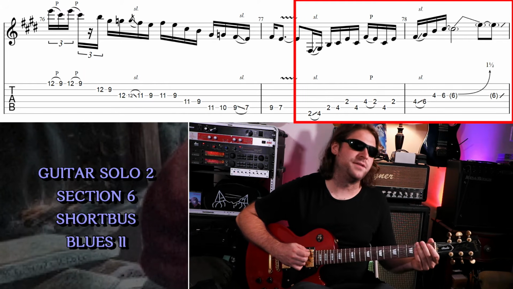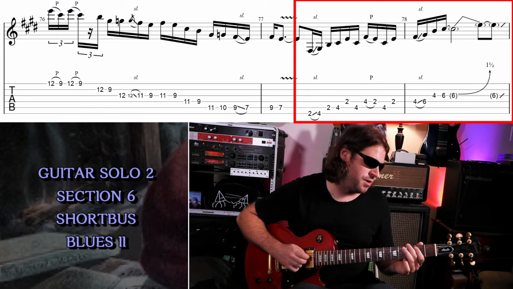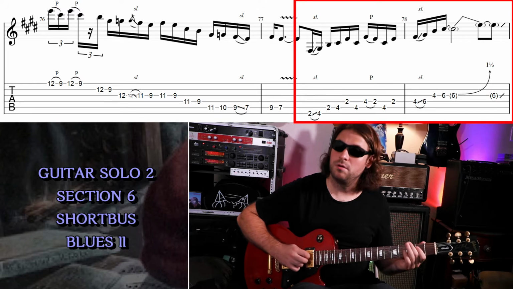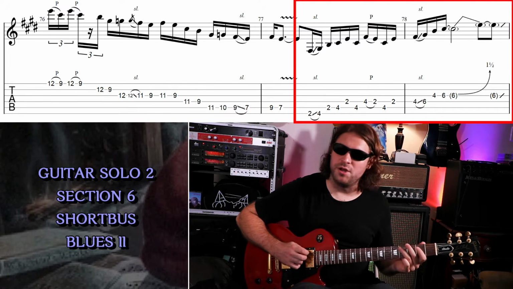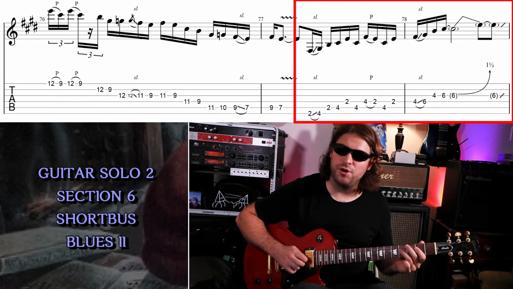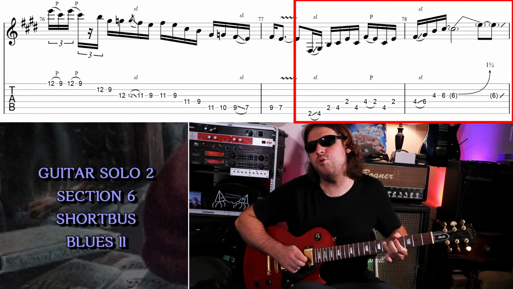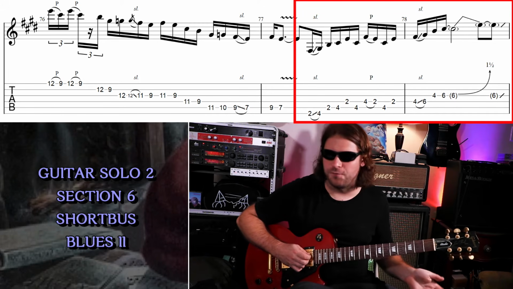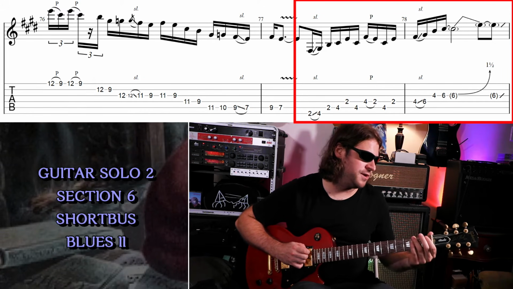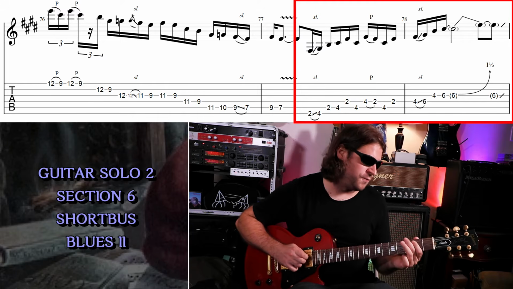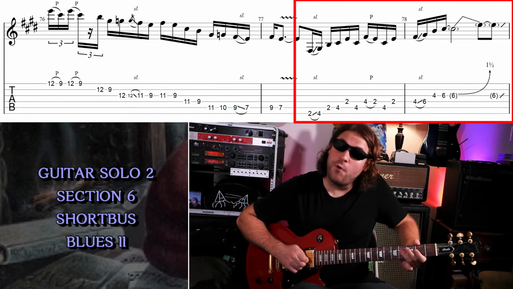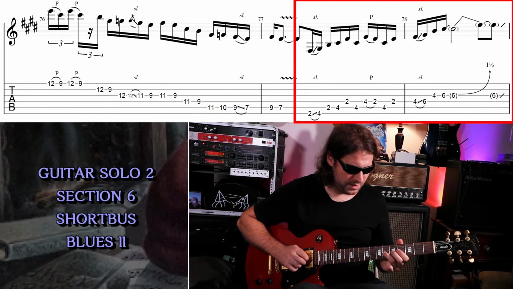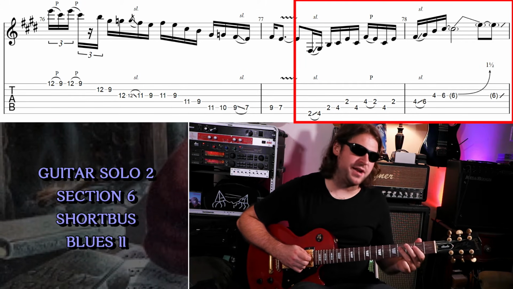Got to slide in on the and of 2. Actually 4 and at the end, but watch again. Ready? Slide from the 2 to the 4. 2, 4, 2, 4, 4, 2. There's a lot of that going on, right? Now you're going to do a slide on those last 4 notes.